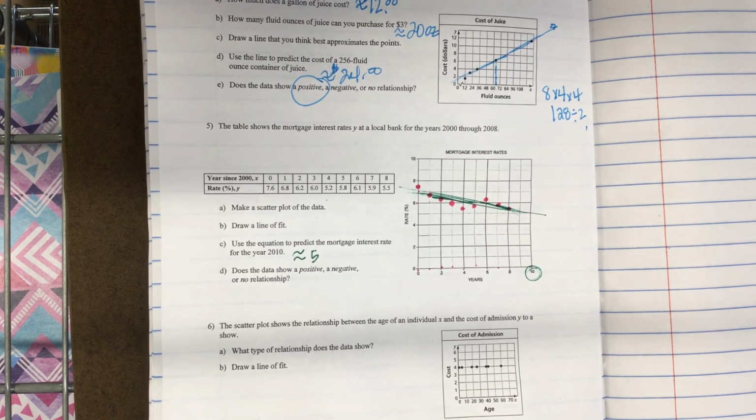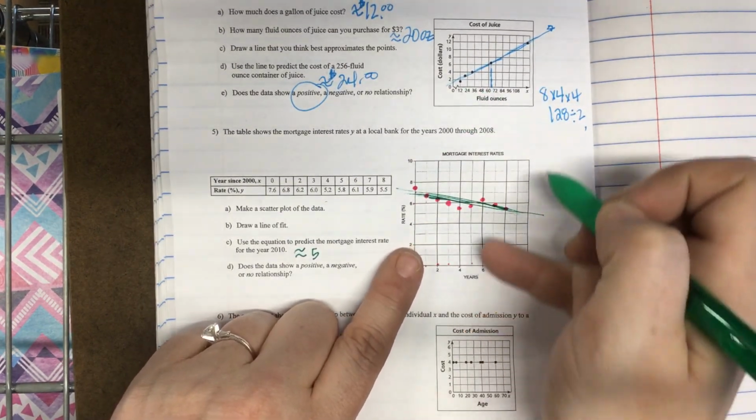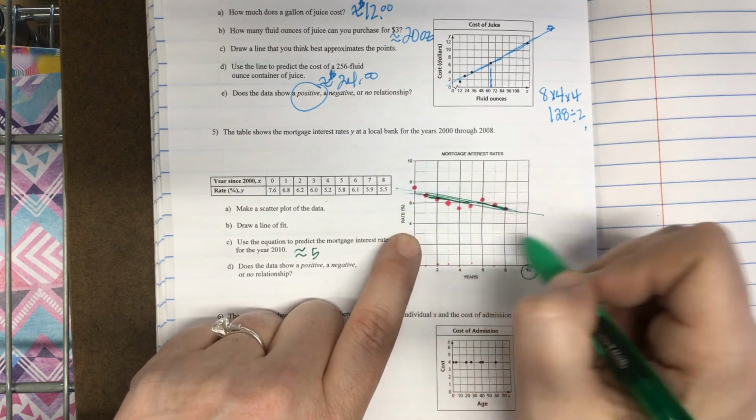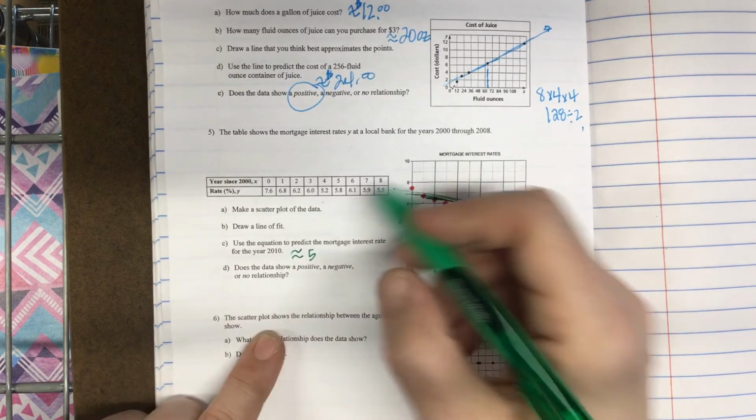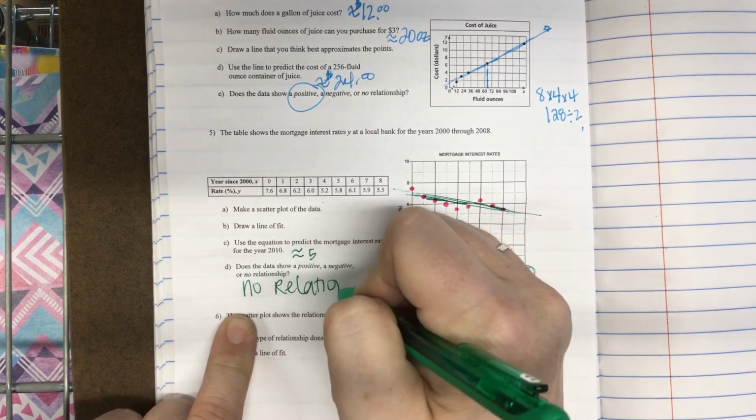Does this have a positive, a negative, or no relationship? It could have no correlation, or it could be slightly negative. But here's my problem. And this is a hard concept because you guys aren't at this point in your life. But interest rates go up and down quite a bit throughout life. But it's always going to stay in this little range. It's never going to go really outside of this. So we can say that there's no relationship.